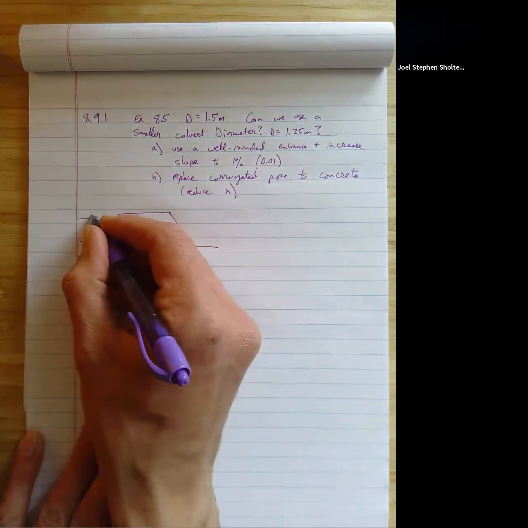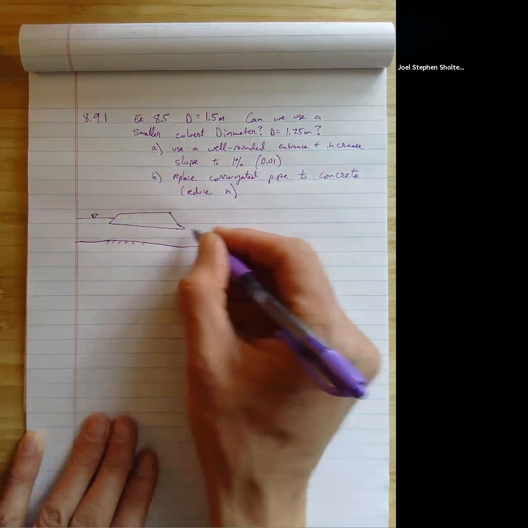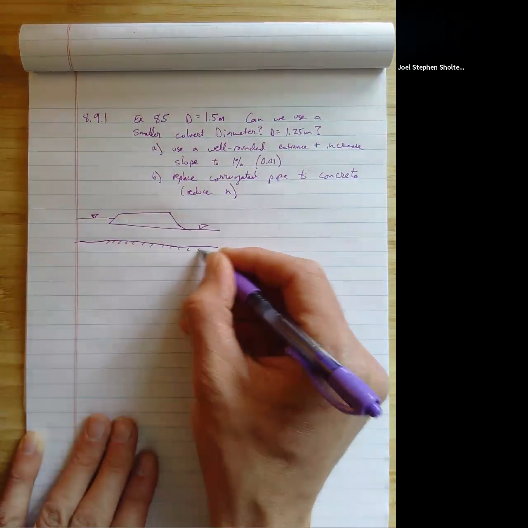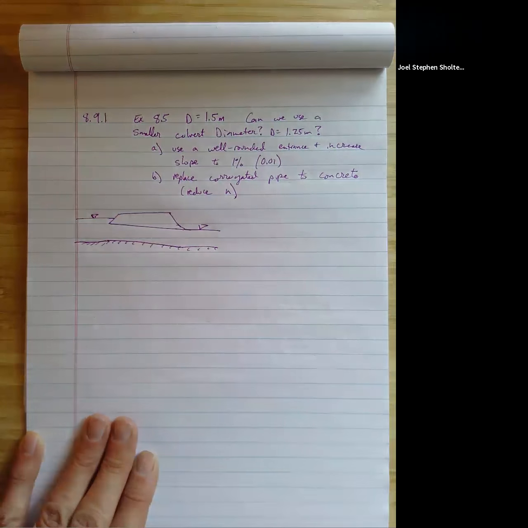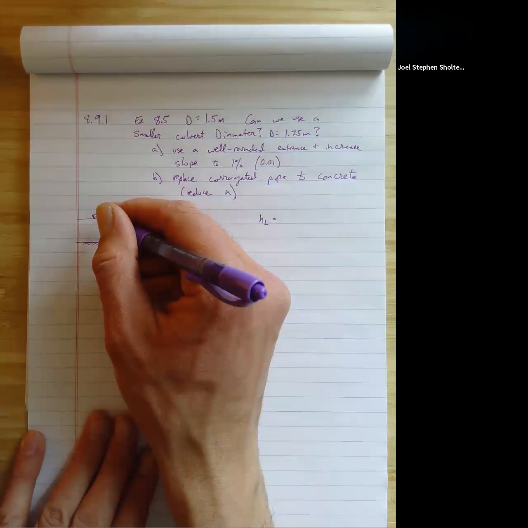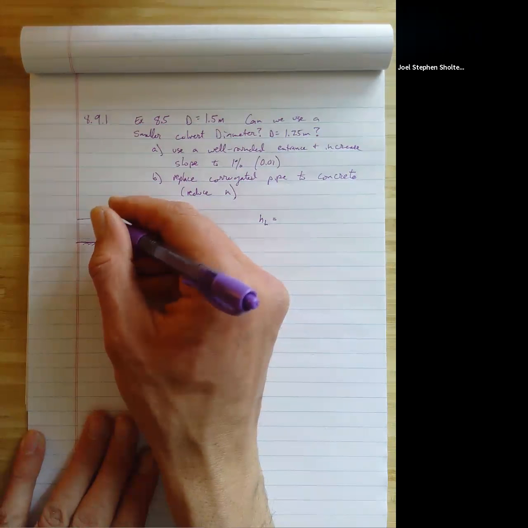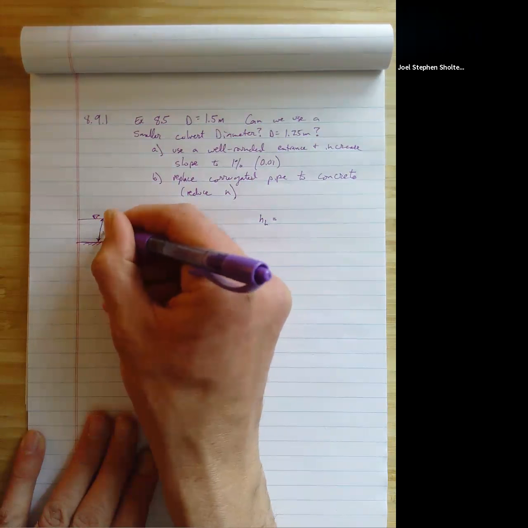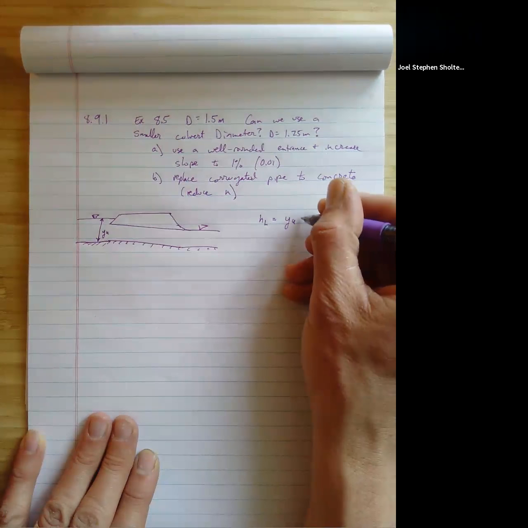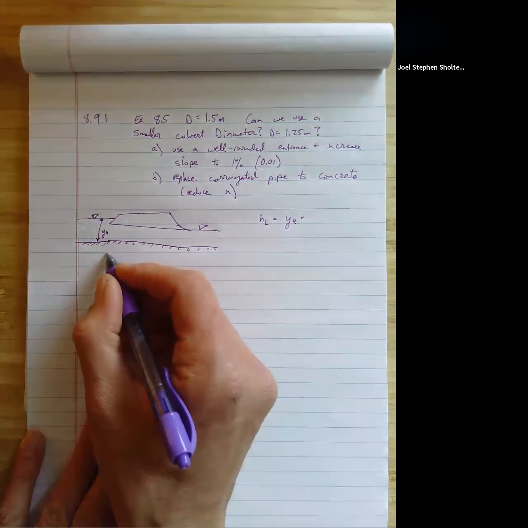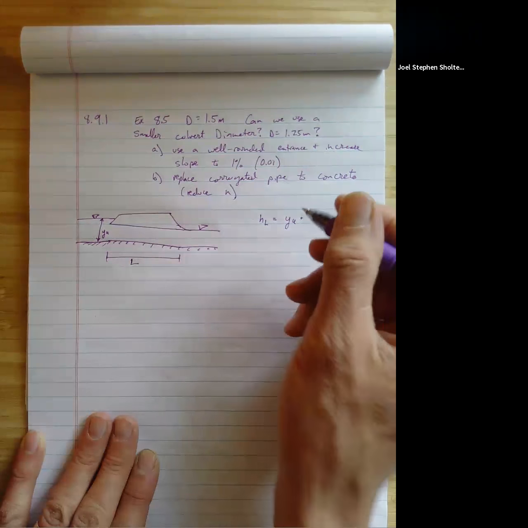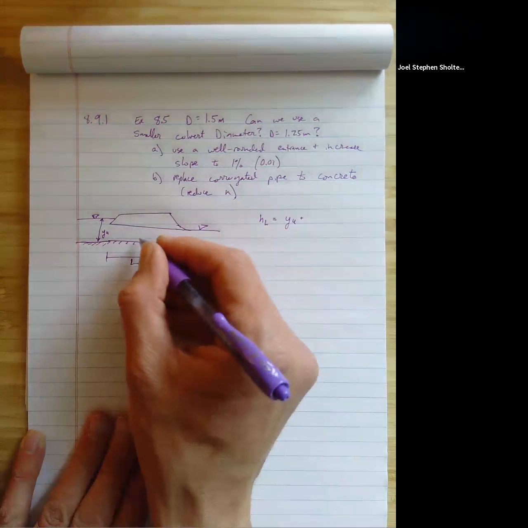Okay, so we had submerged upstream, and then we had full pipe flow downstream. So we can say that head loss is going to be equal to this upper depth plus the length of our culverts times the slope of the culvert.